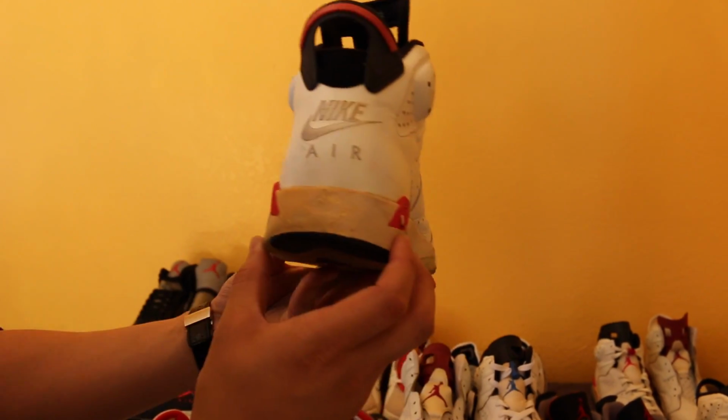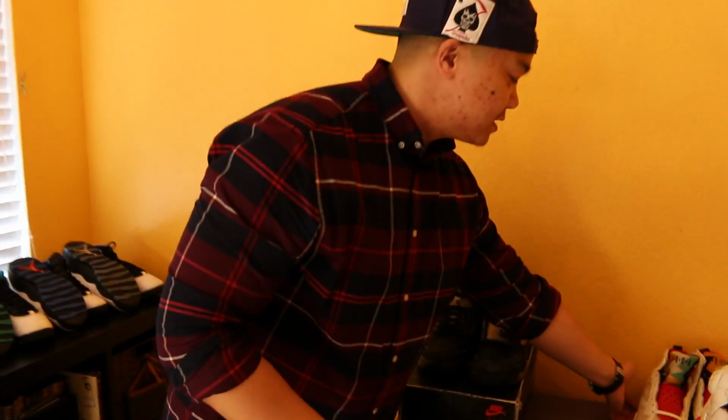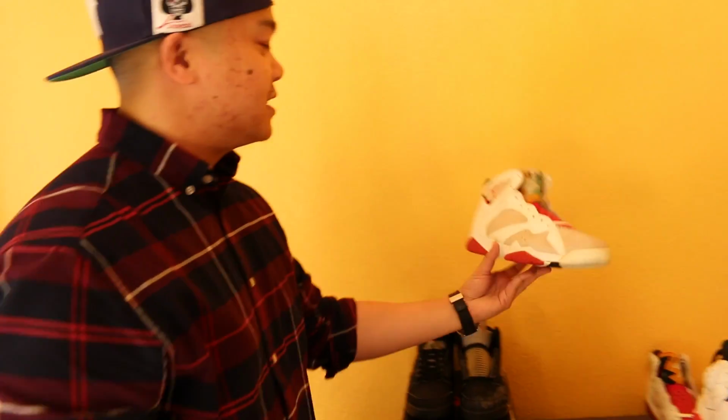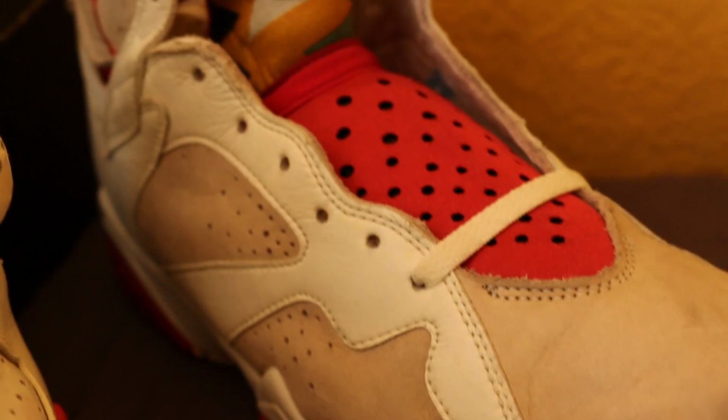It's 1991 Jordan 6. I mean, it's the year of the 7, so I had to bring the hairs out. 1992, the 7s, made famous by Bugs Bunny.